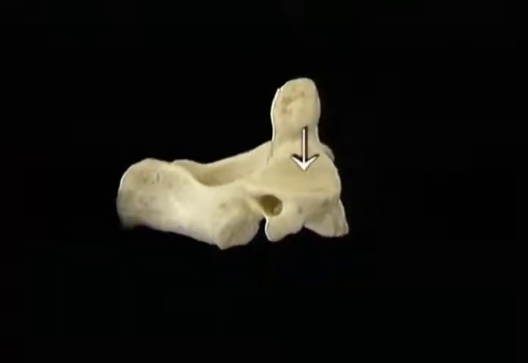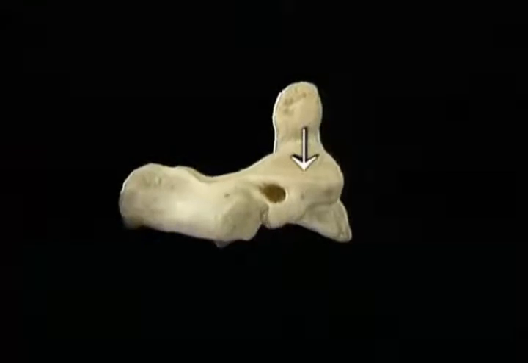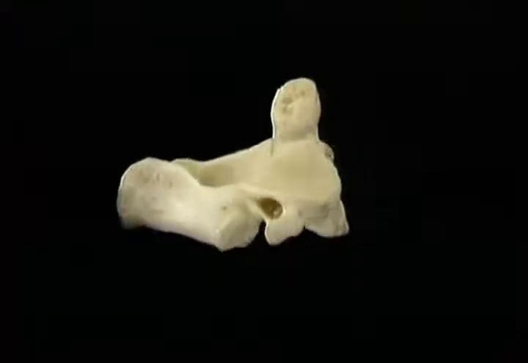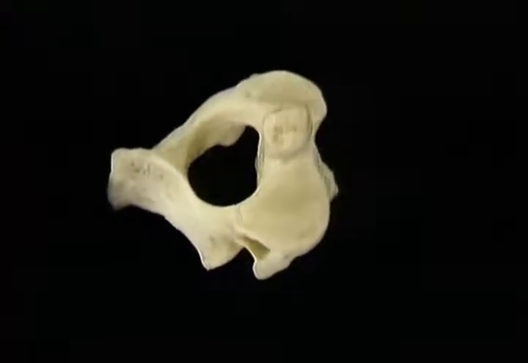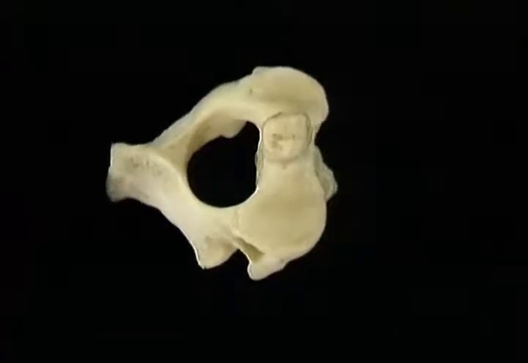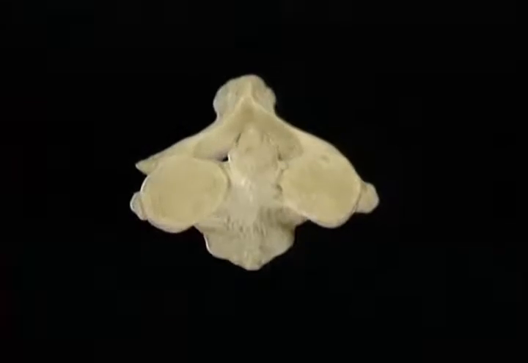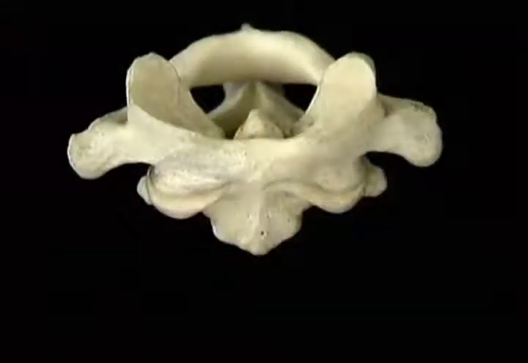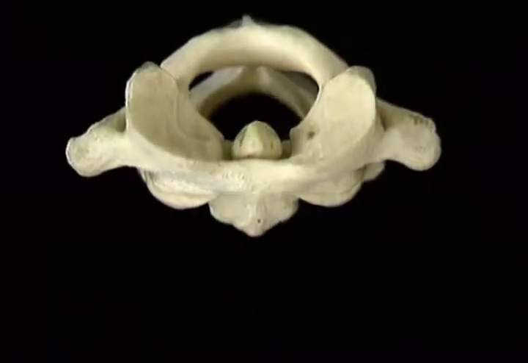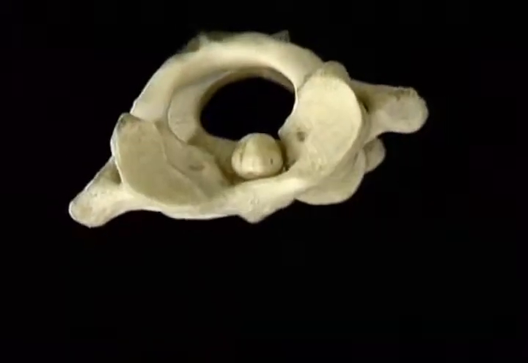The upper articular surfaces of the axis are placed well in front of the lower ones. The upper surfaces are in a straight line with the odontoid process. As rotation occurs between these surfaces and those of the atlas, the odontoid process stays in the middle.